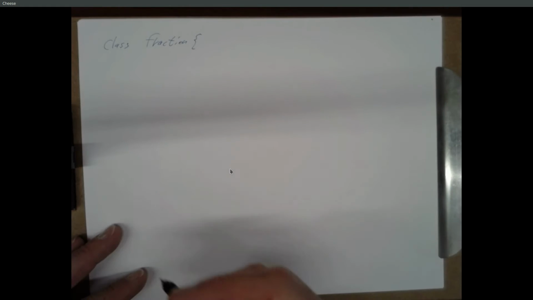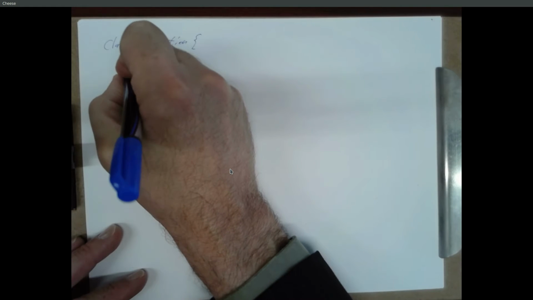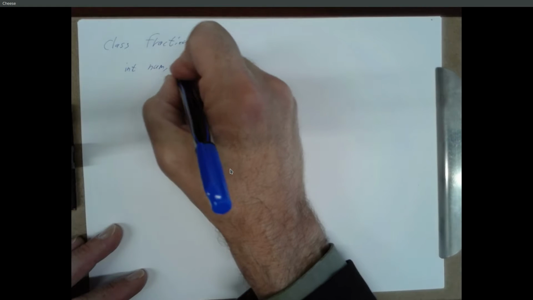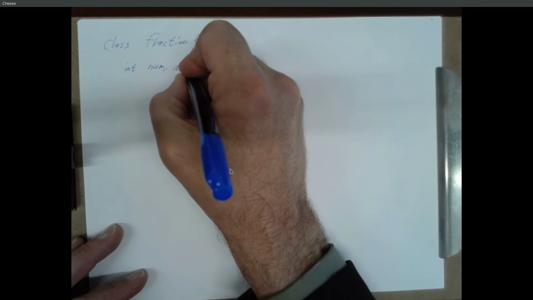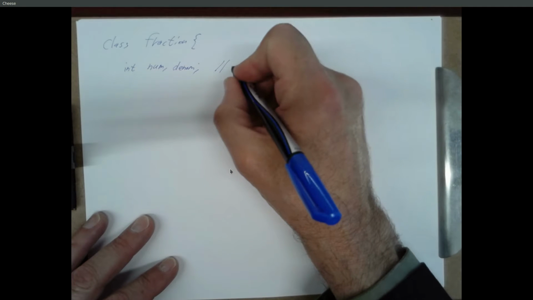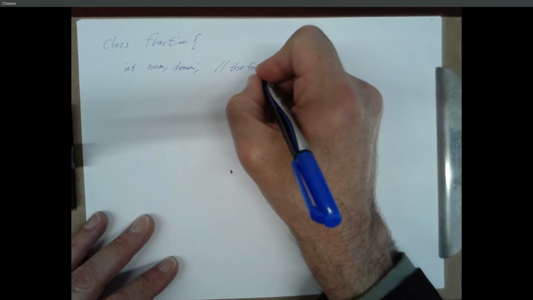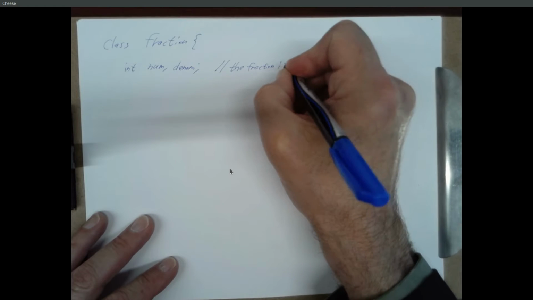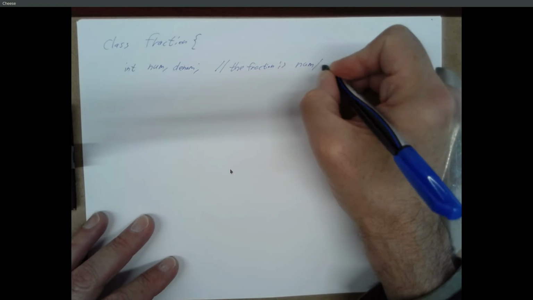So what do we need to make this fraction class happen? Basically, we need to know what the numerator and denominator of the fraction are. We've got to keep track of that, and those should be class variables as opposed to locals inside a method. So I can just say integer num and denom. And I'm going to put a comment here which says the fraction is num over denom.